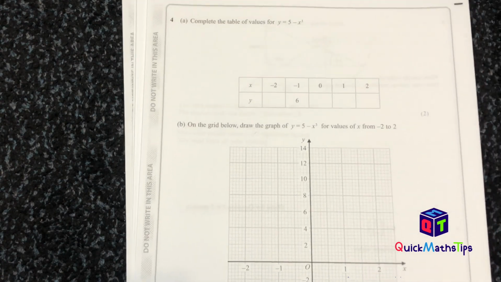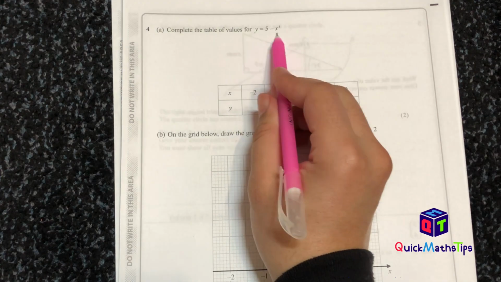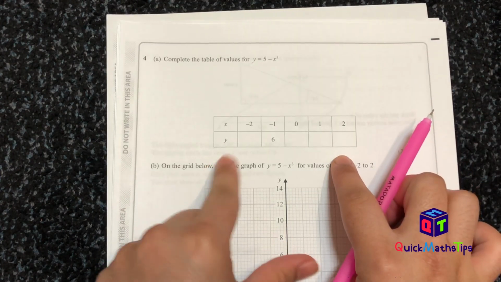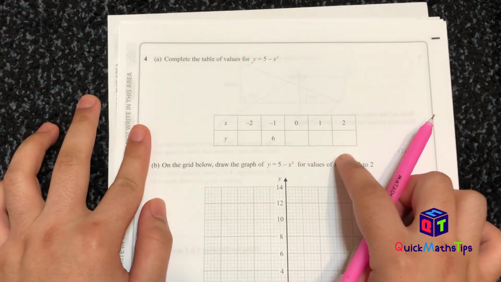Let's have a look at question 4. Complete the table of values for y is equal to 5 minus x cubed. So this is my formula, y is equal to 5 minus x cubed. This is my table of values. I need to substitute these values into this equation to get the y values.